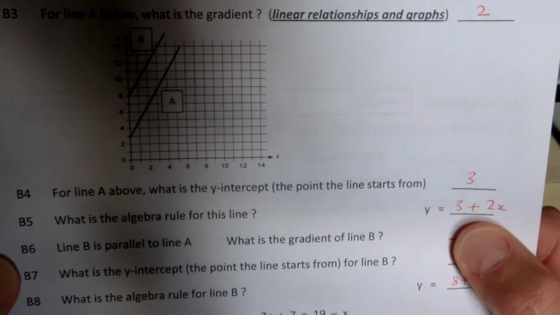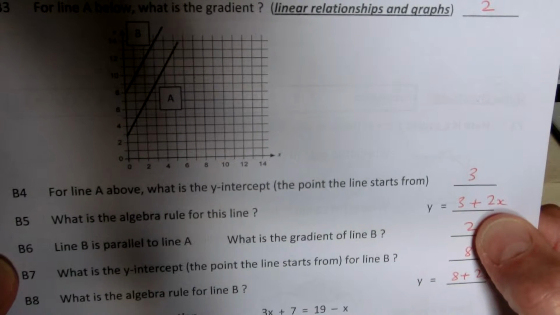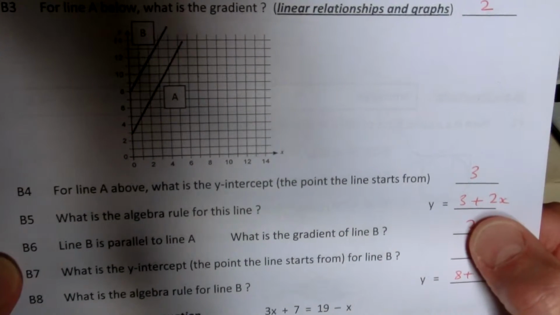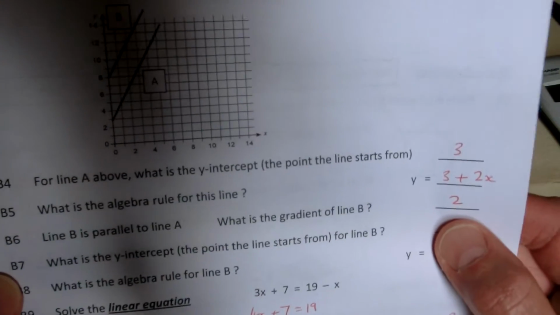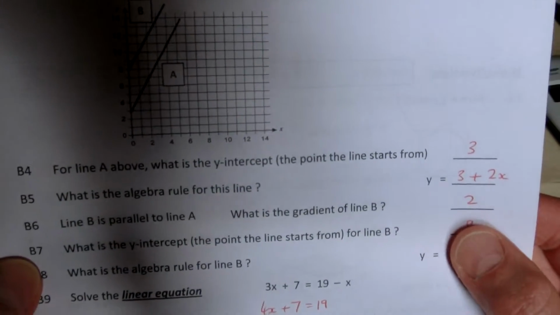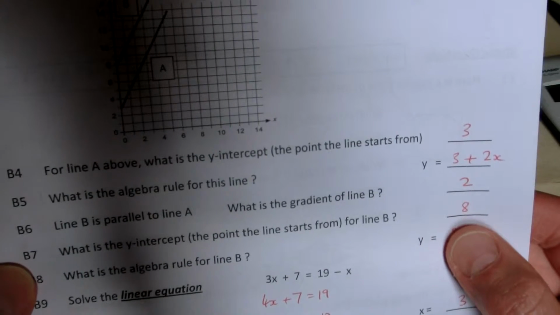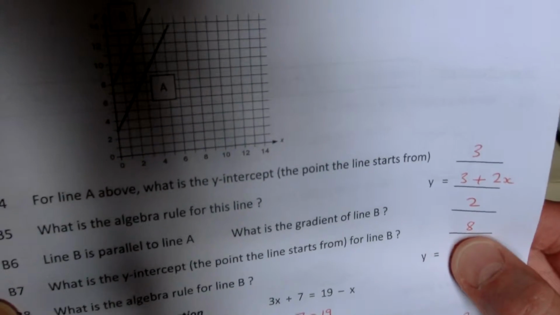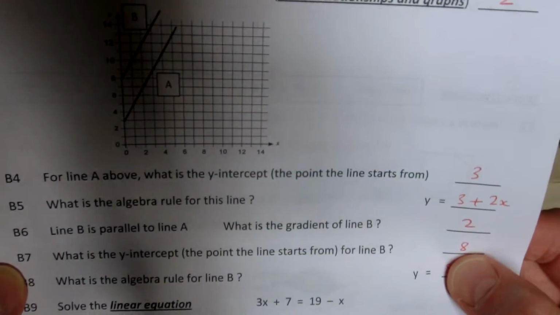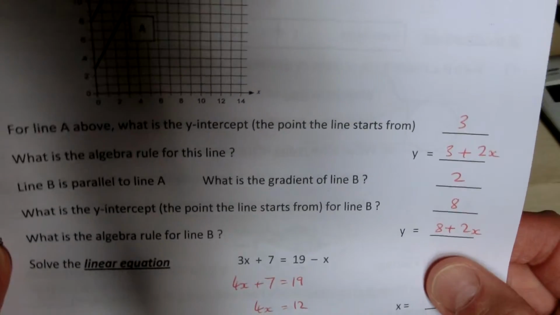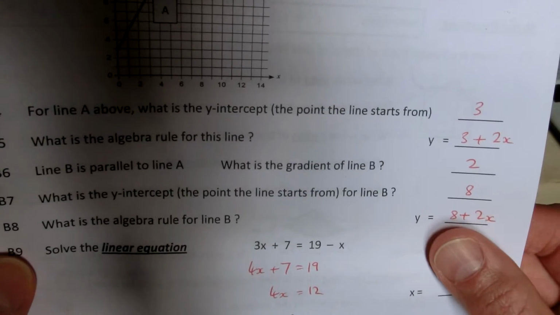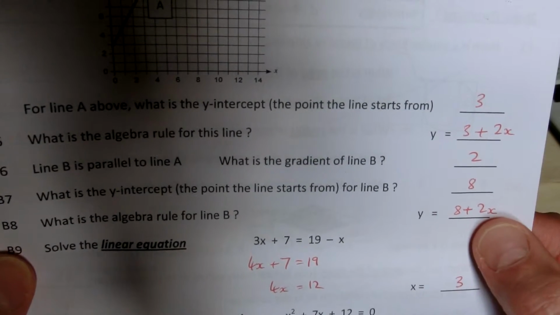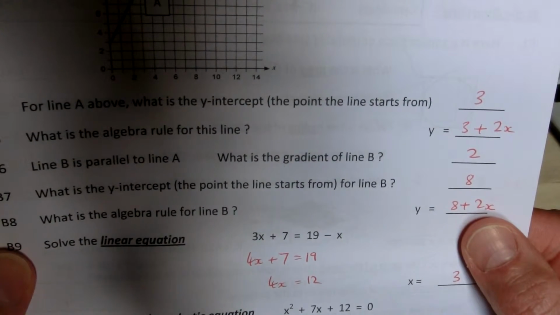It starts at 3 and goes up. You add as many 2's as you need to. 3 add 2x. Line B, it's parallel, it has the same gradient, the gradient is 2. B7, the y-intercept for that one, where it starts from, is the 8 level on the y-axis. So the algebra rule for line B is y equals 8 plus 2x. 8 is where it starts from and 2 is the gradient. 2 is the number in front of the x.